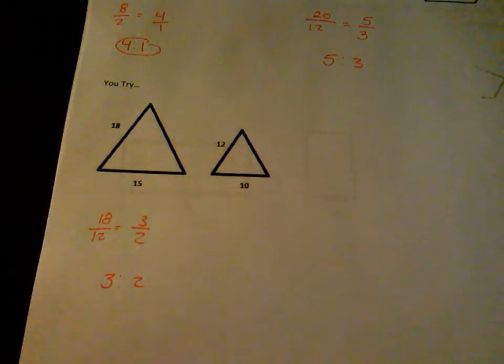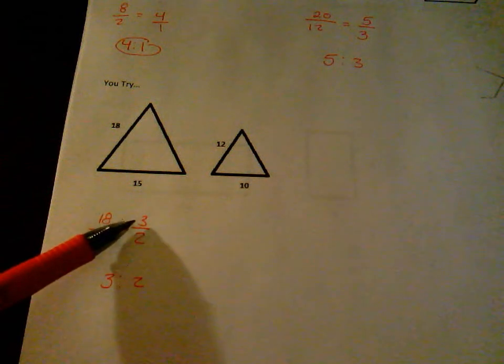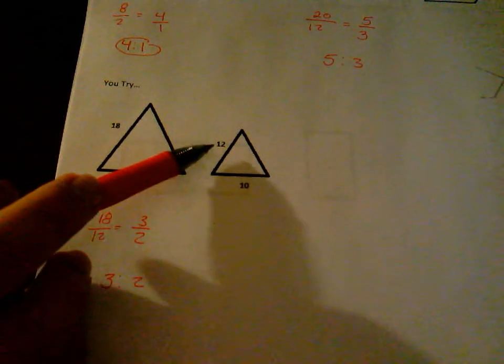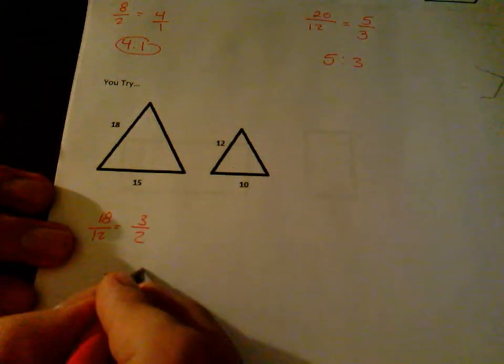So that's why if you divide this by 3, you'll get 6. Divide this by 2, you'll get 6. So that's how the ratio works. It's just figuring out, okay, for every 3 numbers that this has, this has 2. And that's how you find ratios.